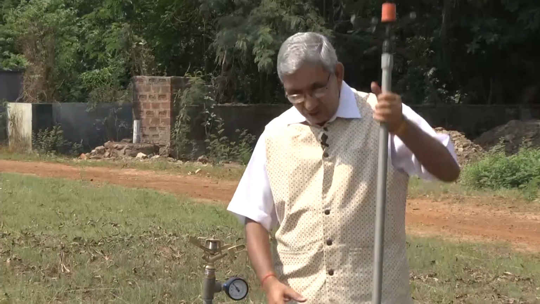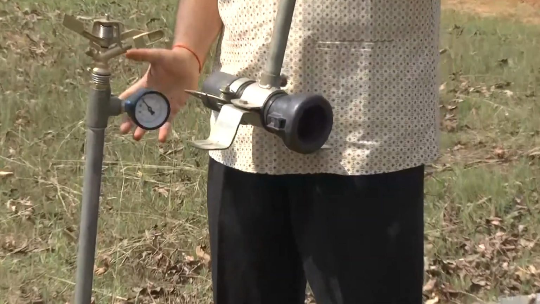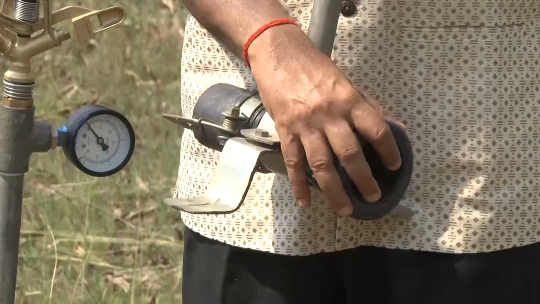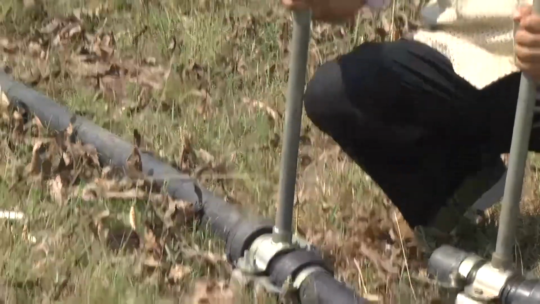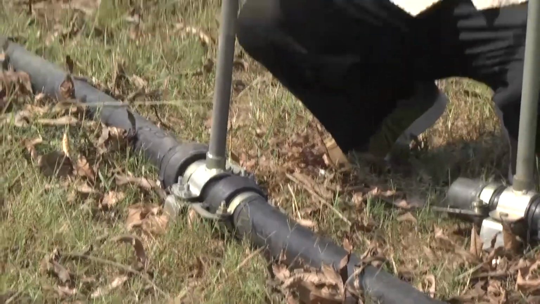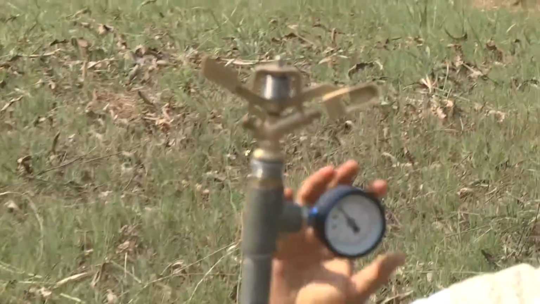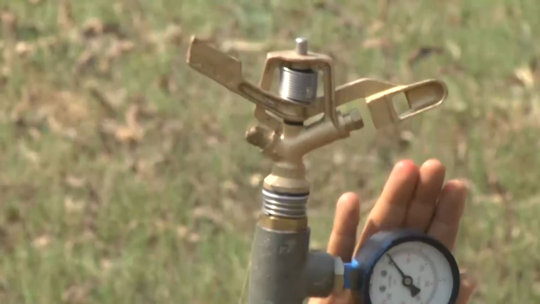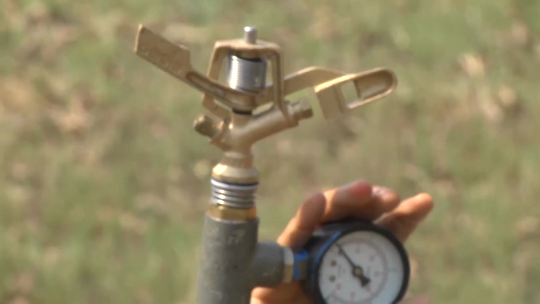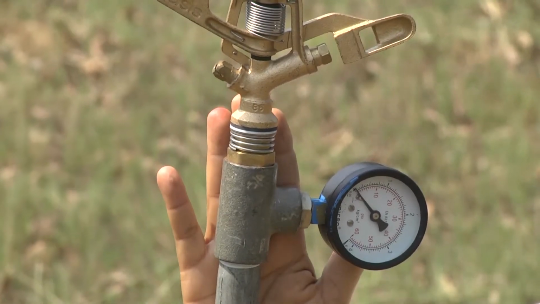So, this is one coupler in which one lateral pipeline will be attached with another lateral pipeline, and on this coupler you can see there is a riser pipeline which is of 1 inch diameter, 1 meter long, and this end is connected with a pressure gauge. Pressure gauge is connected here to know the operating pressure of a sprinkler head.